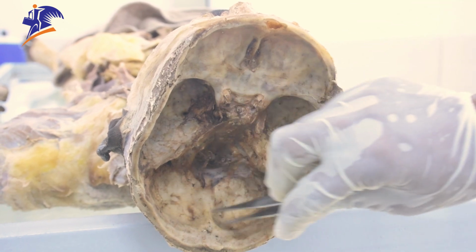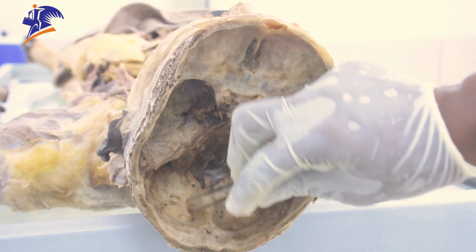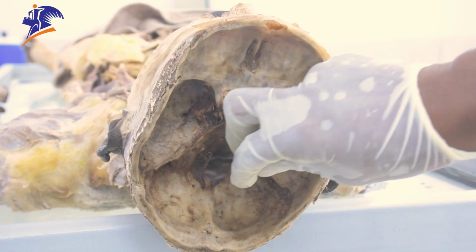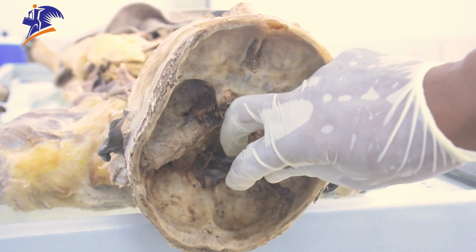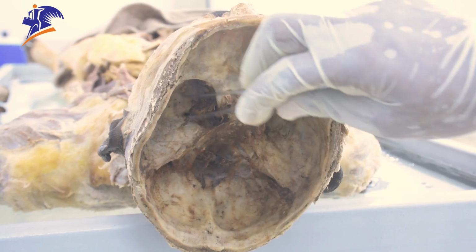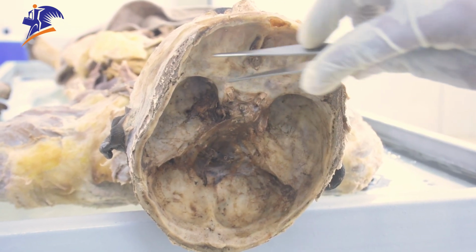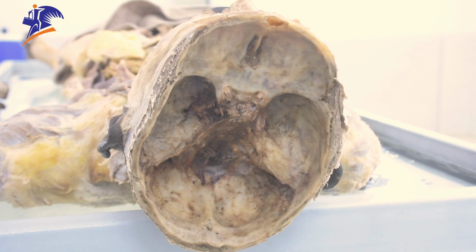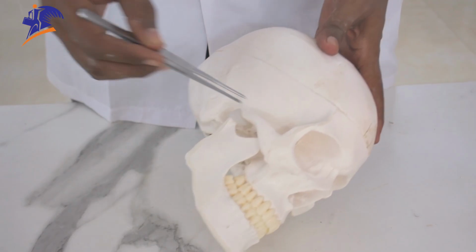This is the posterior cranial fossa. This is called the cerebellar fossa, for the cerebellum. And this is the foramen magnum, again in the posterior cranial fossa. This is the middle cranial fossa, and this is the anterior cranial fossa.